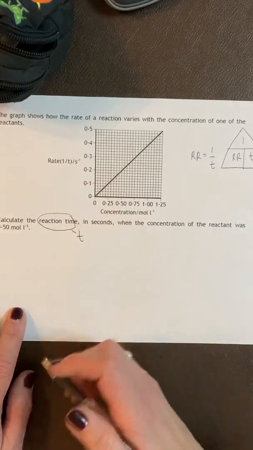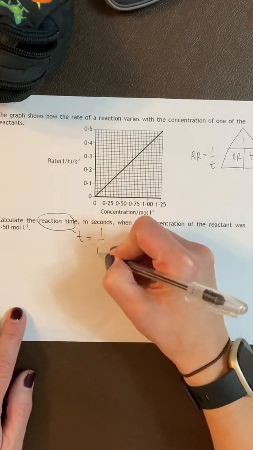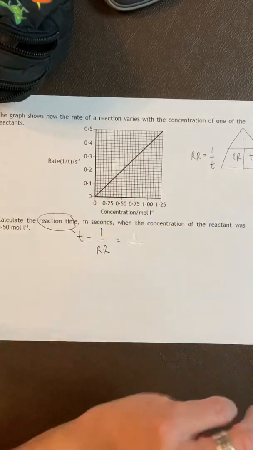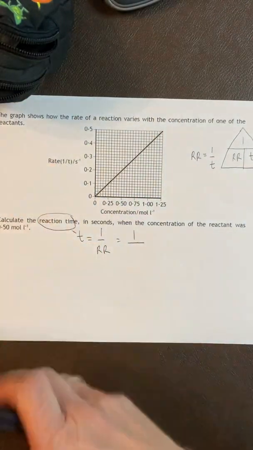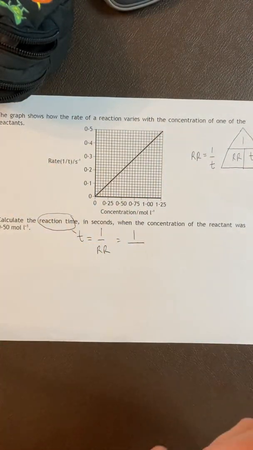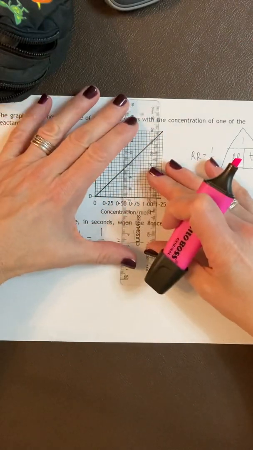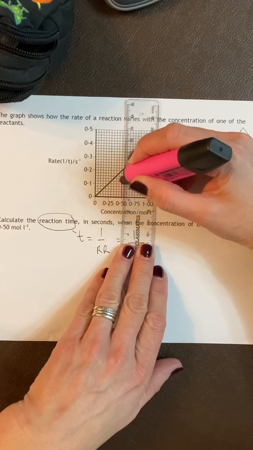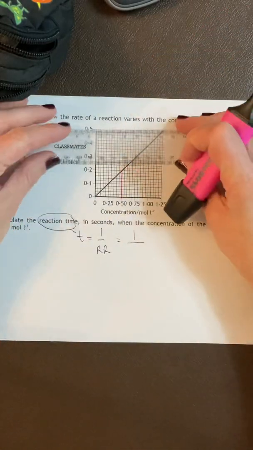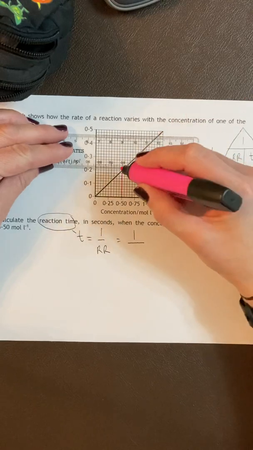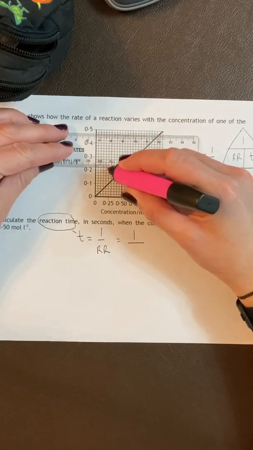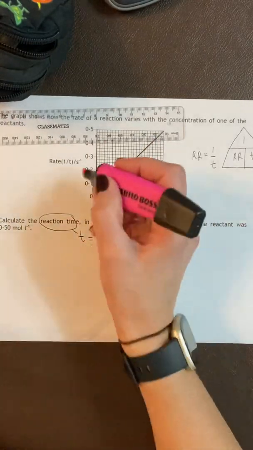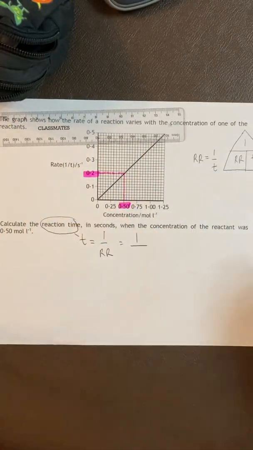So we've been asked for time. So time equals 1 over relative rate. So our challenge is to use the graph to find relative rate. So I go to 0.5 here, and I can carefully bring up my line here. And then I go across, and again, I can carefully bring my line over here. So I can see that at 0.5 mole per litre, the relative rate is 0.2.